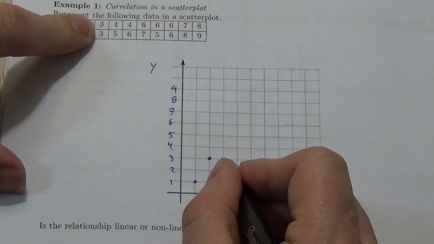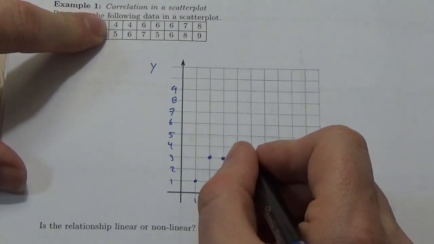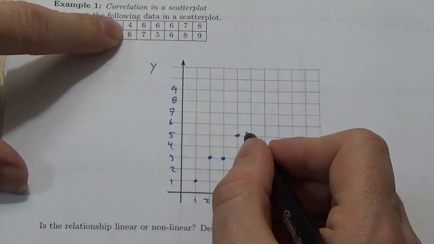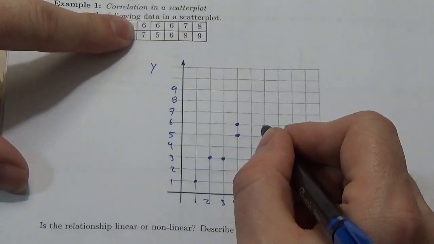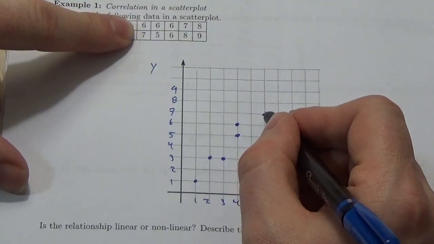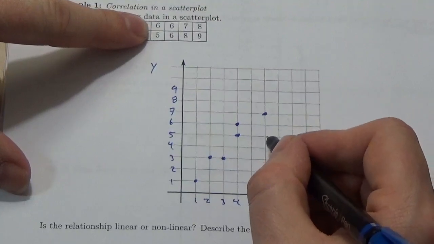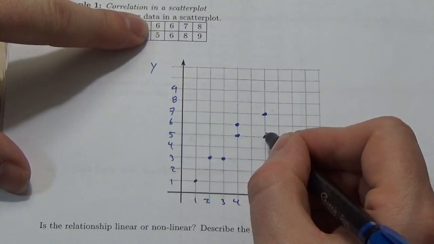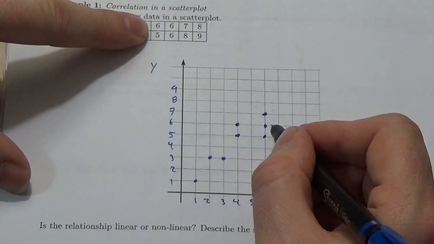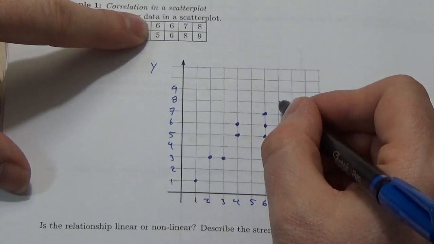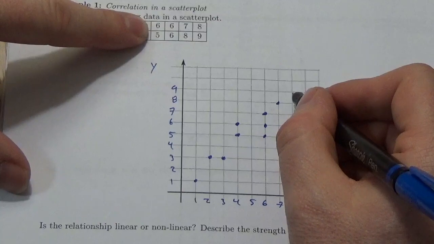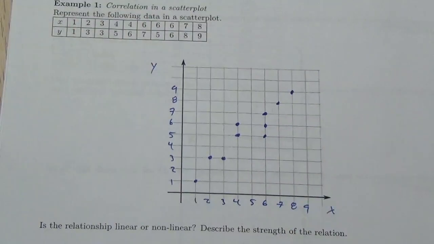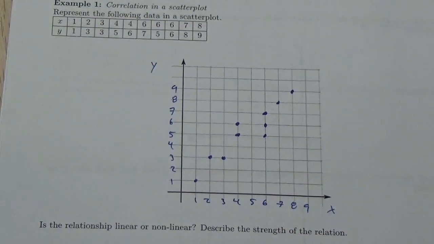3, 3, 4, 5, 4, 6, 6, 7, 6, 5, 6, 6, 7, 8, and then 8, 9. So there's our scatter plot there.